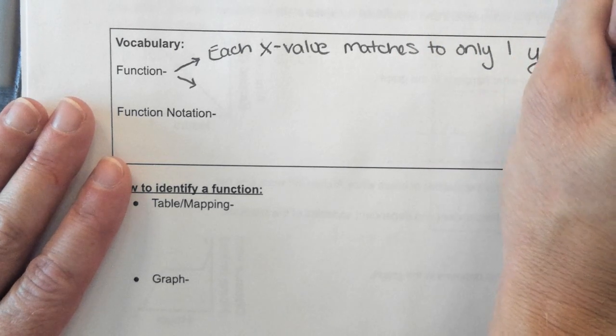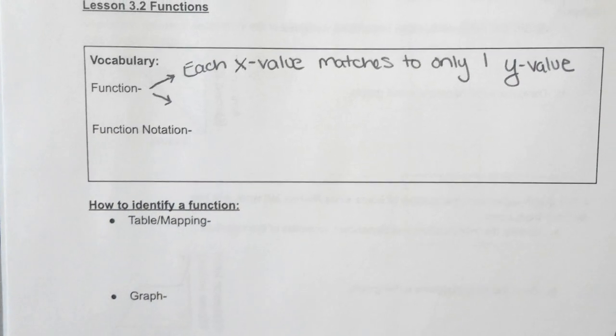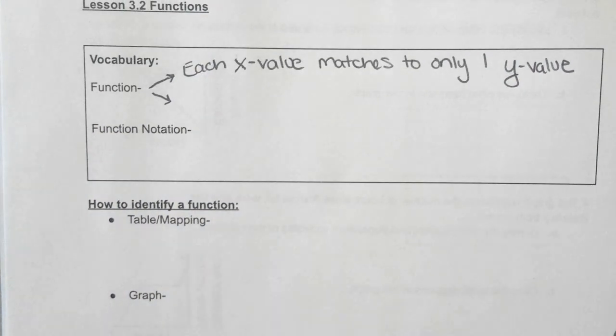So in the warm-up, that happened in one of the cases, but not the other, because we had a doubling up of what x was equal to. On the second problem from the warm-up today, that one would not have been a function, but the first one would have been. So no doubling up in terms of the x value.